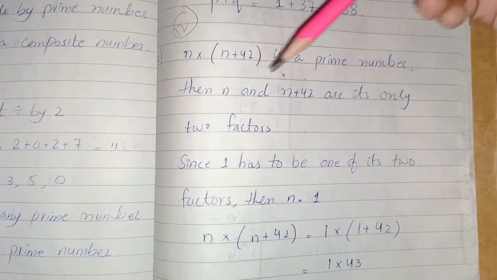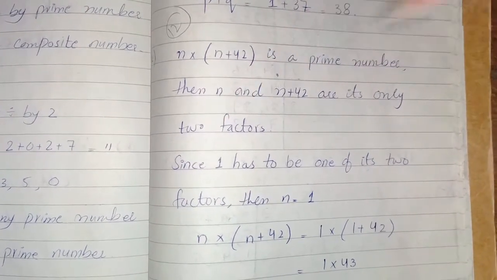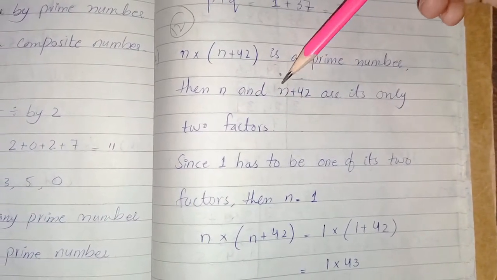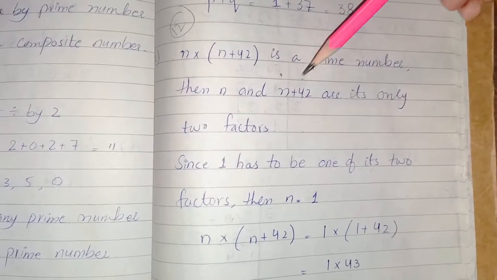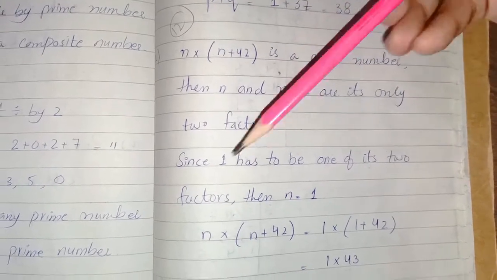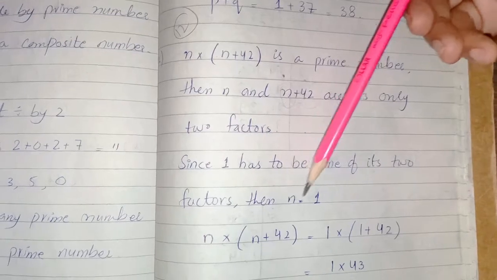Then n and n plus 42 are its only two factors. It means that n should be 1 because 42 is already given. So in prime numbers we have only two factors, itself and 1. Since 1 has to be one of its two factors, then n is equal to 1.